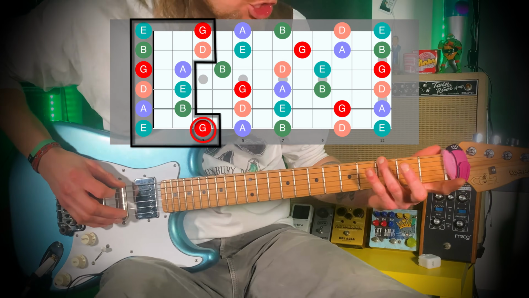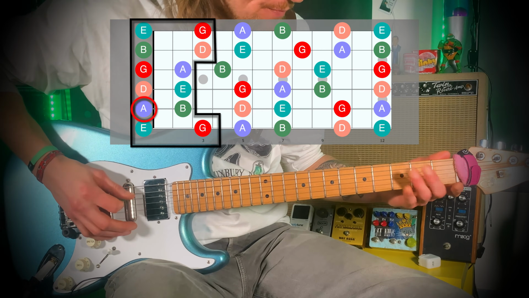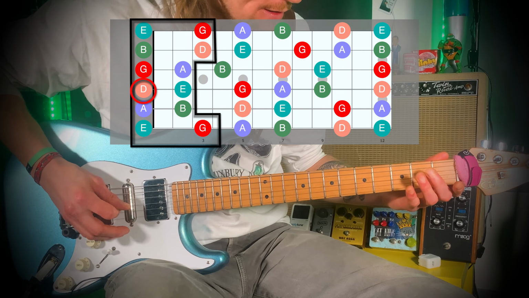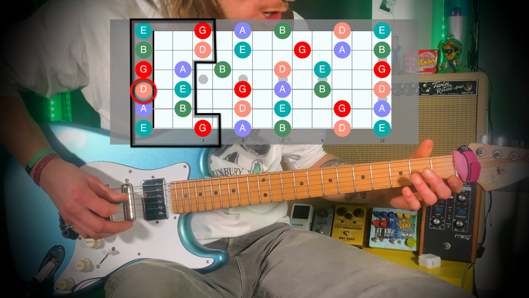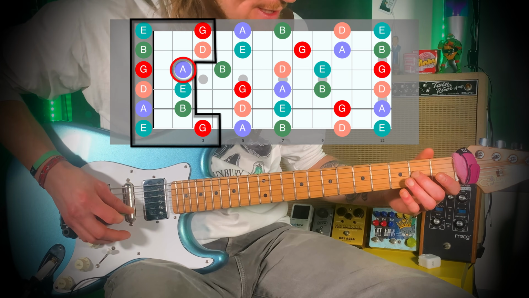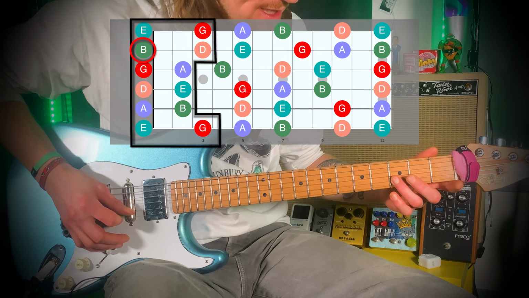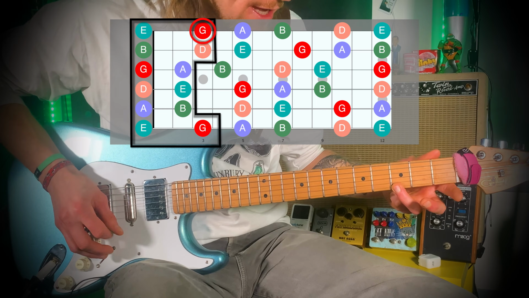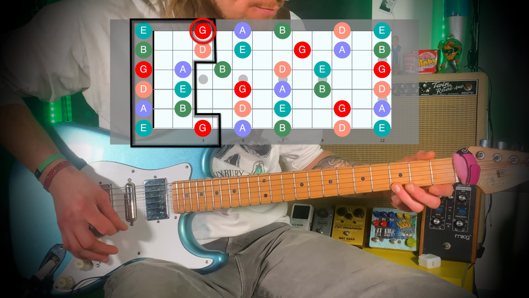Let's play a G major pentatonic scale. We got G, 3rd fret, 6th string. Open A, B on the 2nd fret. D, open, E on the 2nd fret, G, open, A on the 2nd fret, B, open, D on the 3rd fret, open E, and then G on the 3rd fret.